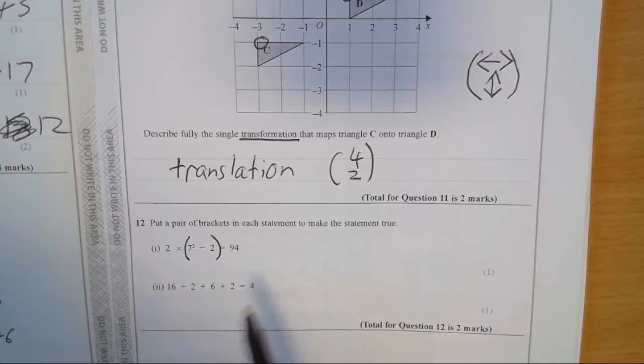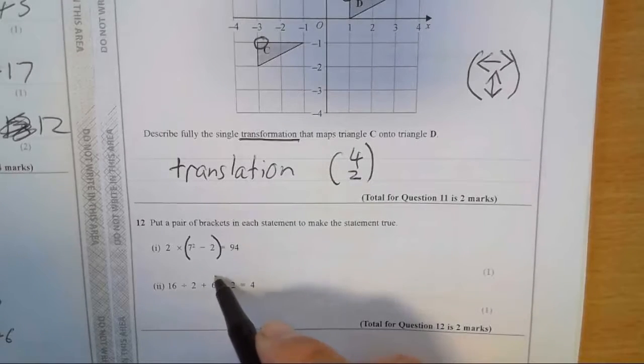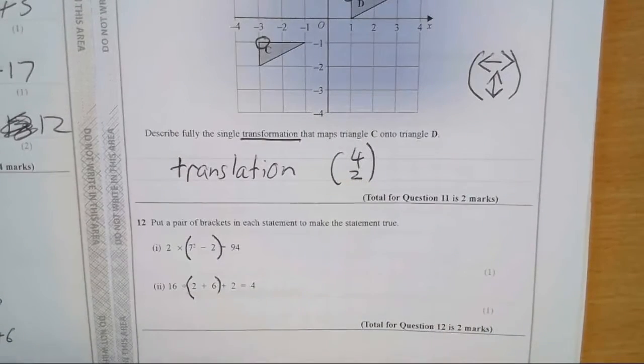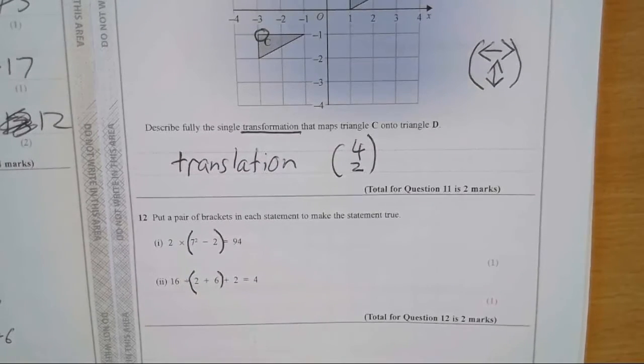This one, it's got to get to 4. So if I have 16 divided by 8, that would give me 2. And then if I add 2, I get to 4. And again, that was about half people got that one right.